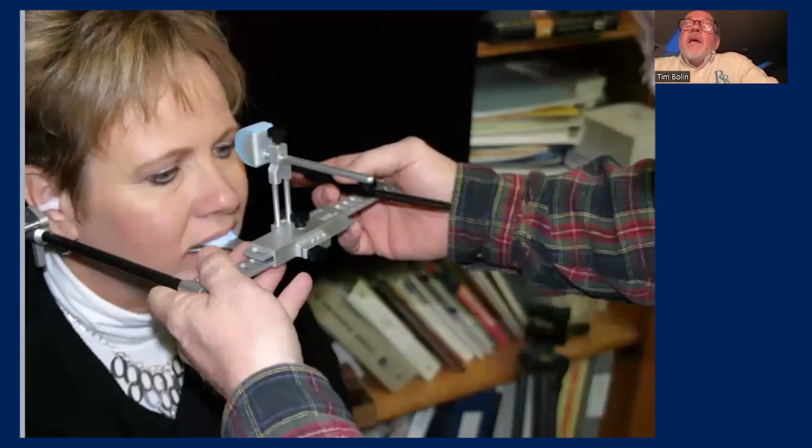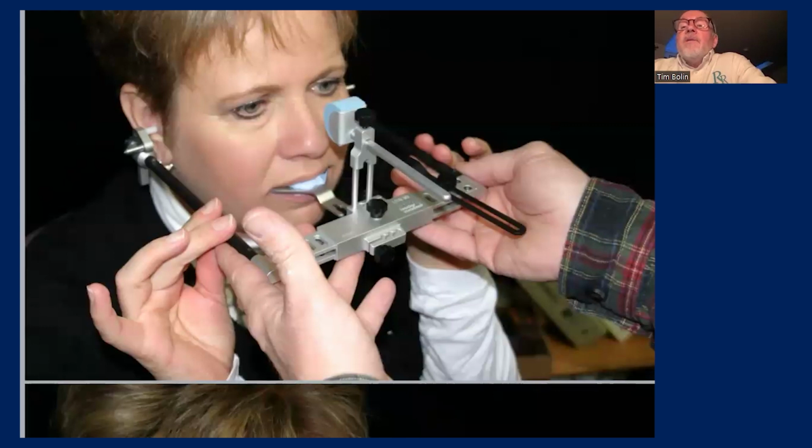So what I do is I put the transfer bow in the ears. Now I don't force them in there. I'll have the patient put their hands on the side and just push them in till they're comfortable. That's what I've got Karen doing here. She's just guiding them in there so she's nice and comfortable with everything that's going on.